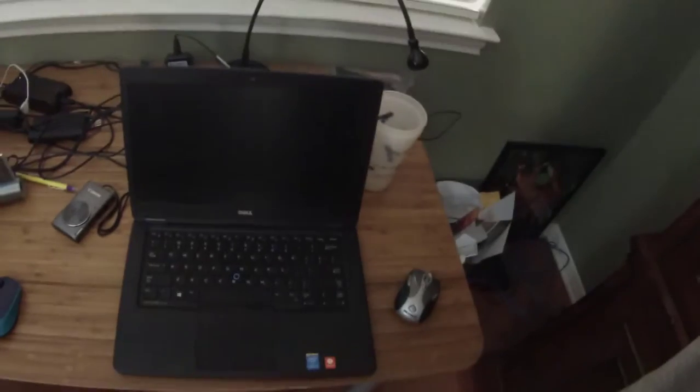I have here my corporate computer, which is a Dell E5450, which is about a year old and has 8 gigs of RAM, an i5 processor, and a 500 gig traditional hard drive. And finally, I have a Dell Latitude E4310, which is about 7 years old. It's a first generation i5 processor. It has 4 gigs of RAM, but it has a 240 gig solid state drive that I put into it.